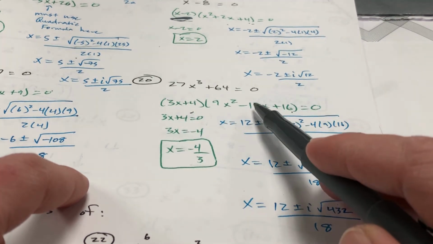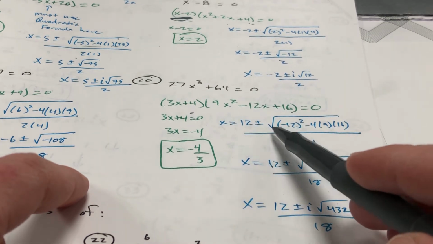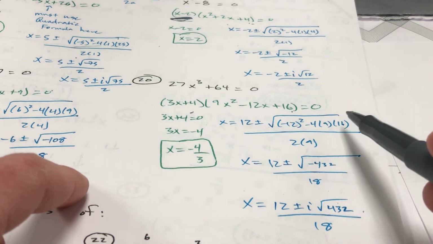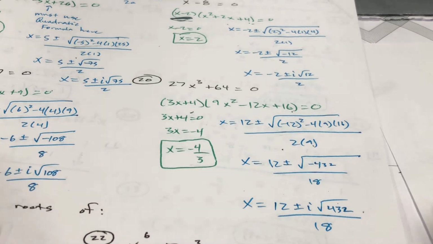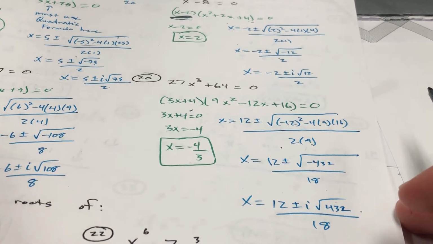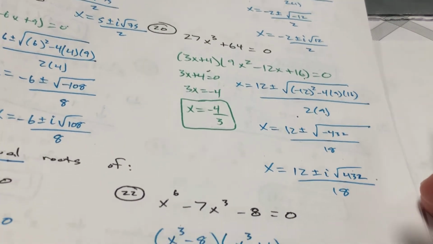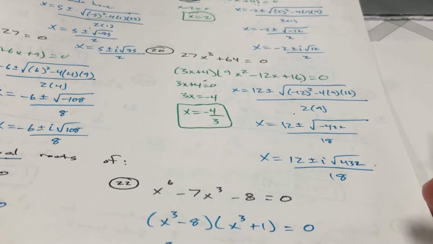Then I'm going to use the quadratic formula on this. x equals the opposite of negative 12. So 12 plus or minus the square root of negative 12 squared minus 4 times a times c all over 2 times a. 144 minus 576 is negative 432, so it's 12 plus or minus i root 432 over 18.